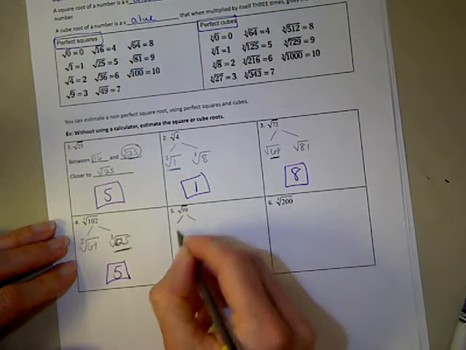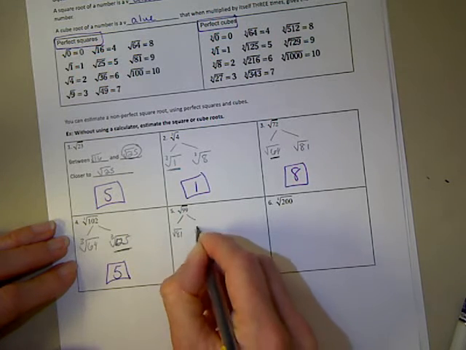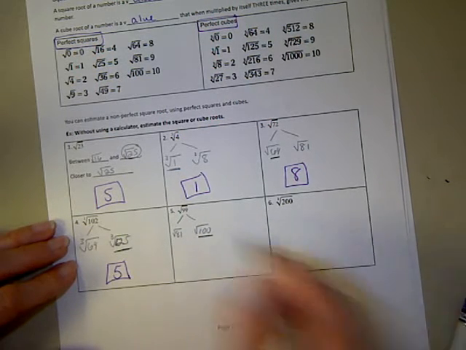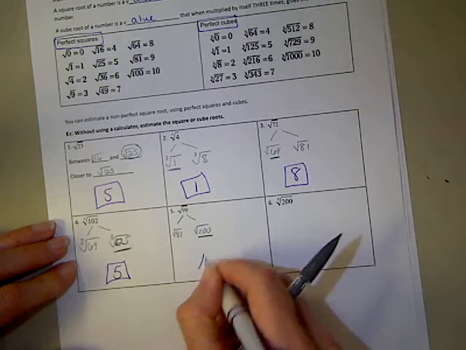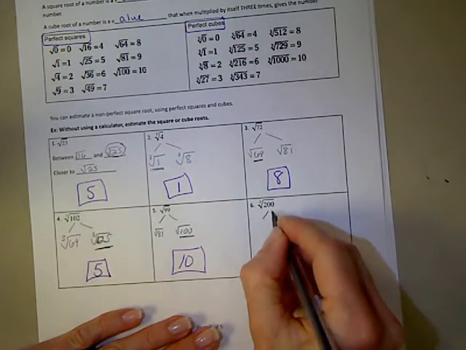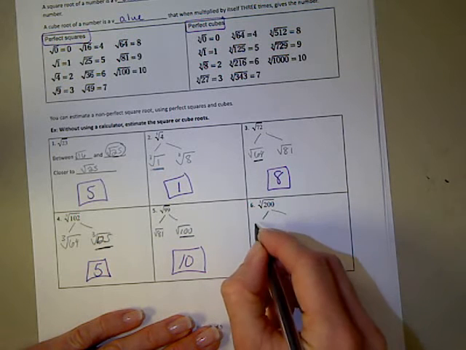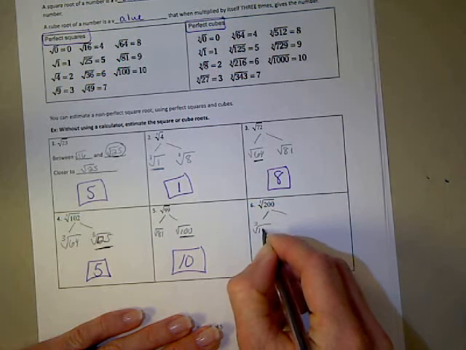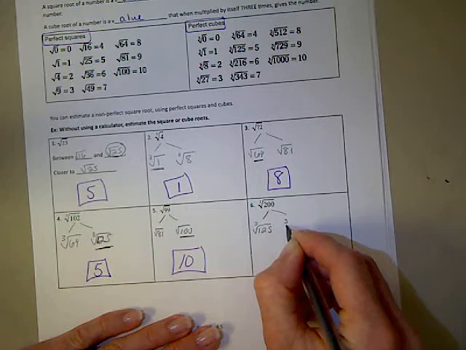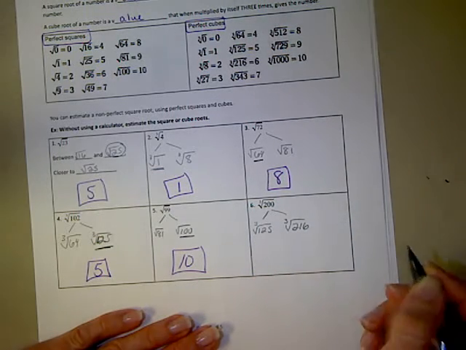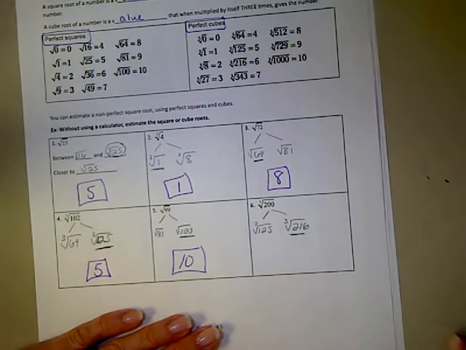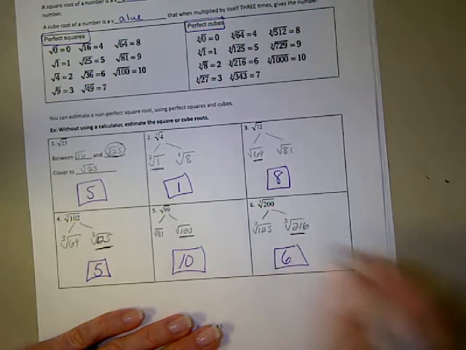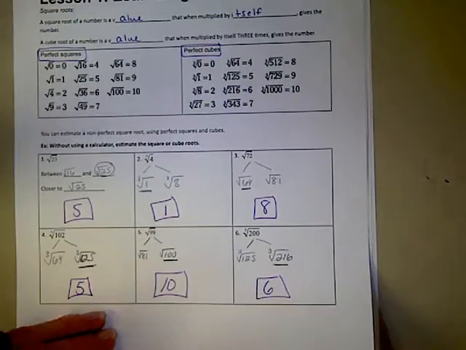The square root of 99 is between the square root of 81 and 100, and obviously it's way closer to 100, so an estimate would be 10. And the cube root of 200 is between 125 and 216. It is closer to 216, so the estimate would be 6. Okay, flip the page.